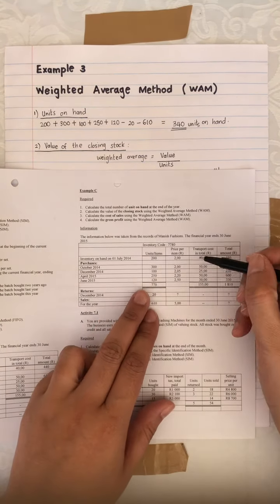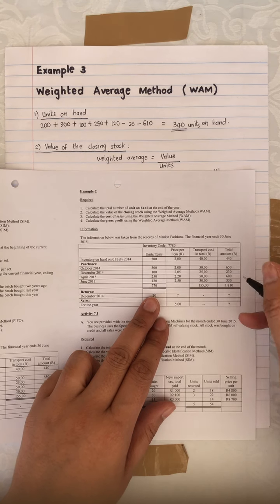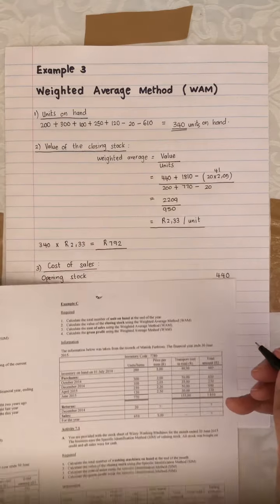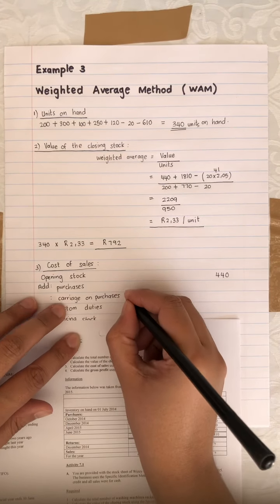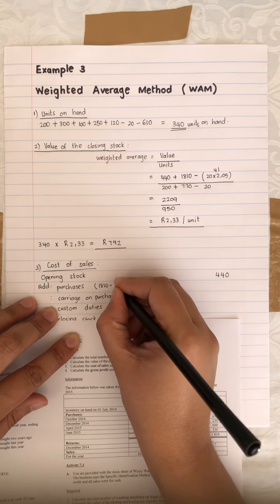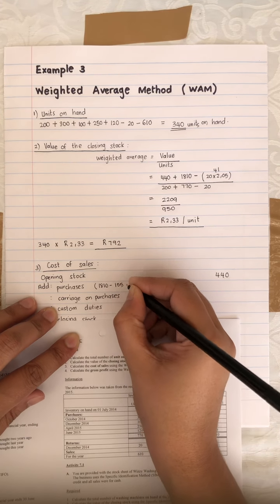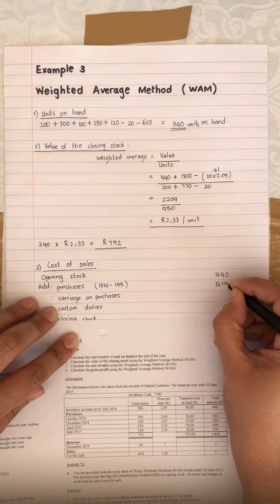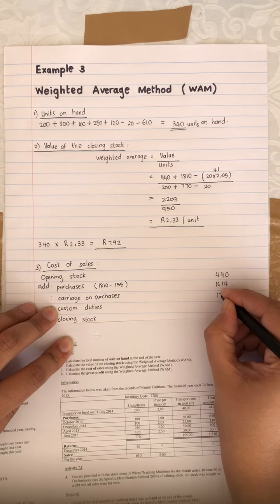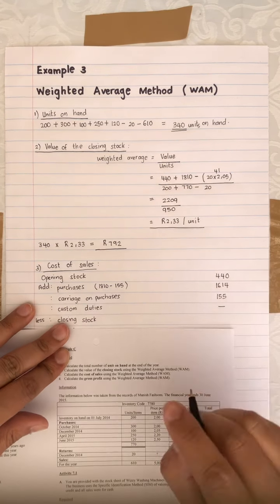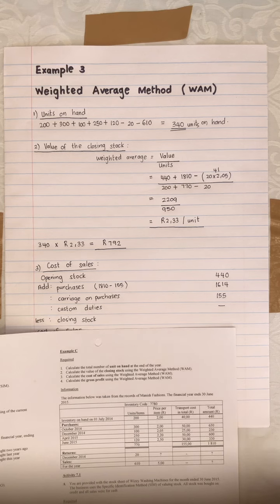My purchases were a total of 1810 minus the carriage, exactly like I did in the FIFO method, because remember you're putting the carriage on purchases, or the transport cost, in the next item. So this is 1614. The carriage on purchases then goes there, 155. There was no custom duty, so we can just put a dash.